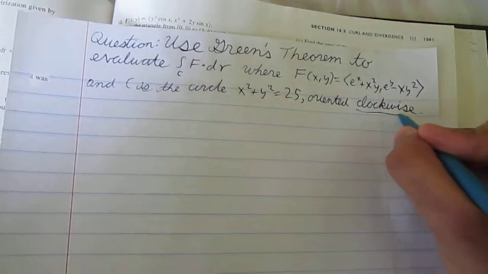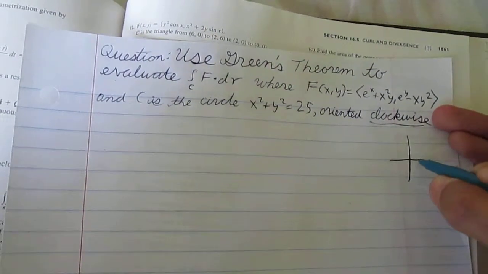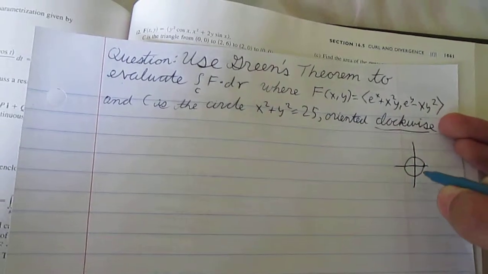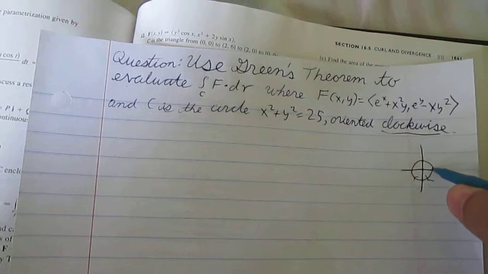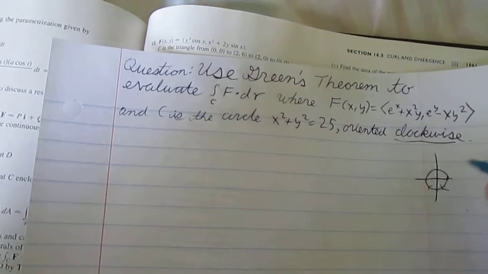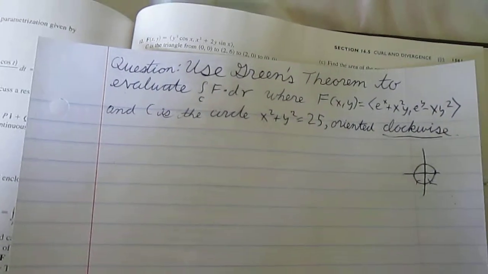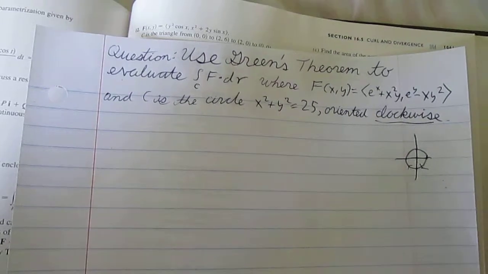So note that it's clockwise. If we actually have a circle, it would look like this, but we're integrating in the wrong direction, as in it's negatively oriented. So whatever answer we get using Green's theorem, we're going to have to take the negative of that. We'll keep that in mind.